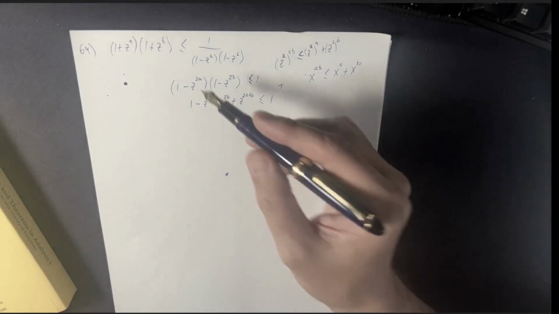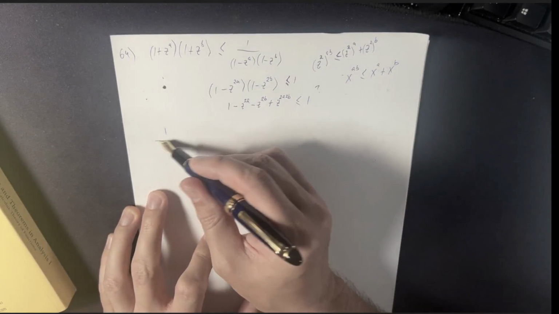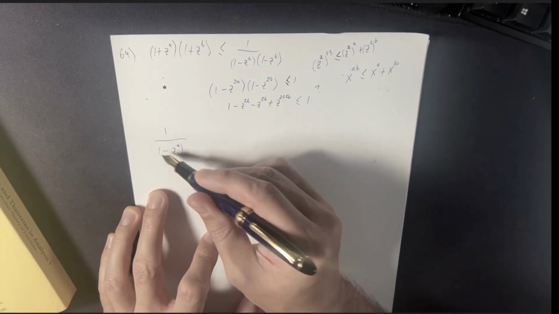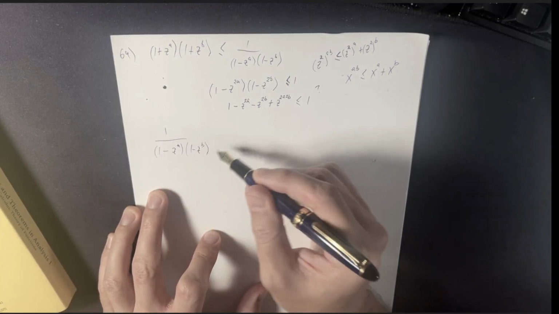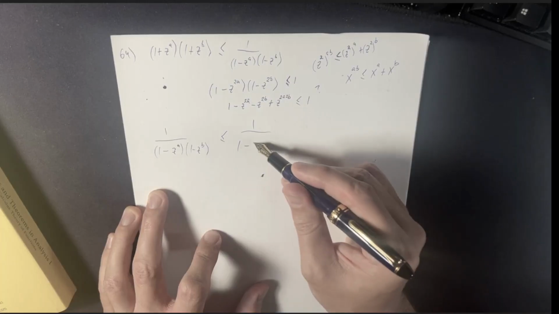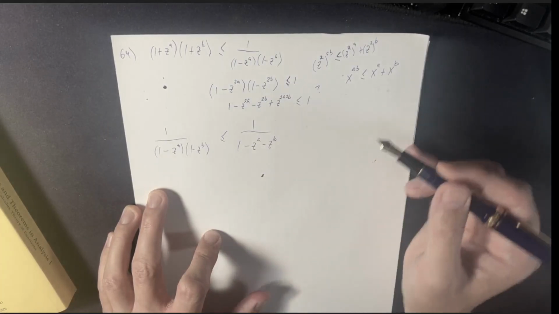And then the other inequality was that this is less than 1 over 1 minus z^a minus z^b, like that.